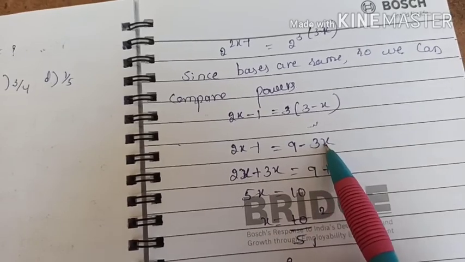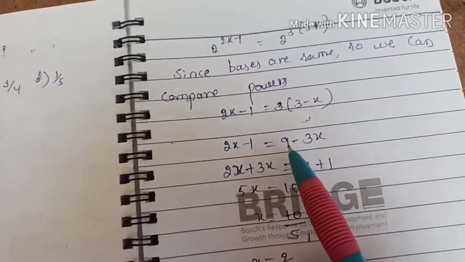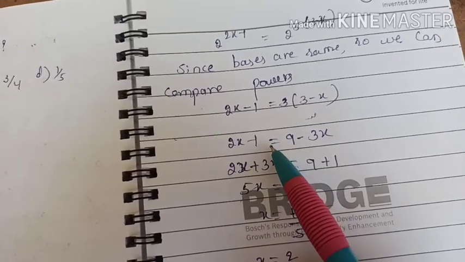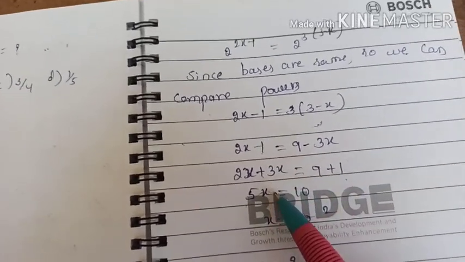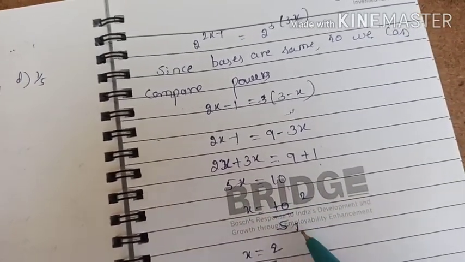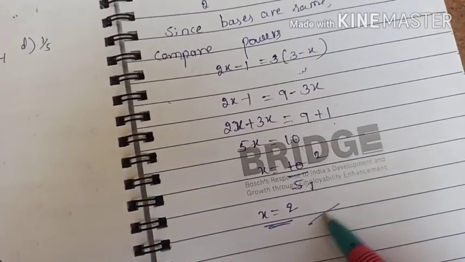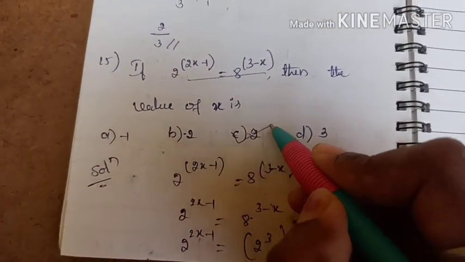2x, this minus 3x term you may take into the LHS, it will become plus 3x. And 9 write down as it is. This minus 1 you may take into the RHS side, it will become plus 1, that is 5x is equals to 10. Therefore x is equals to 10 by 5. 5 ones are 5, 5 twos are 10. Therefore x is equals to 2. Hence option C is correct answer.